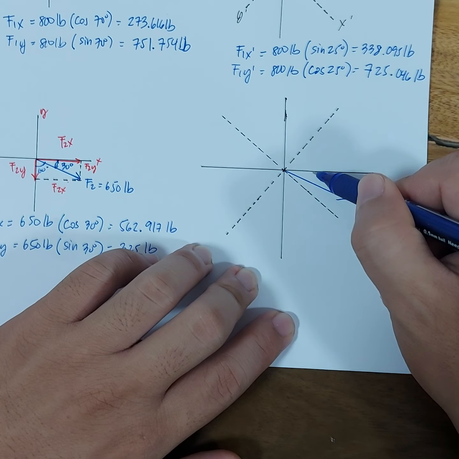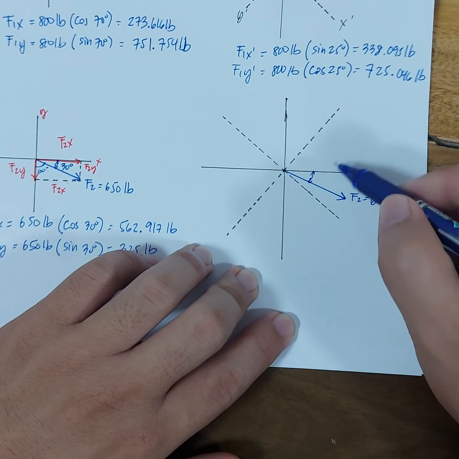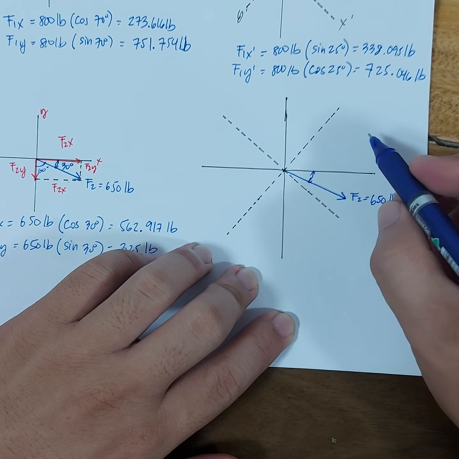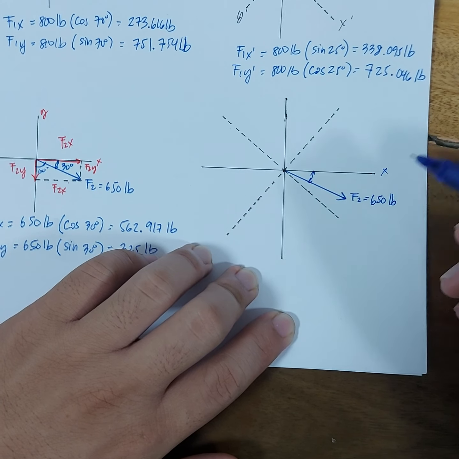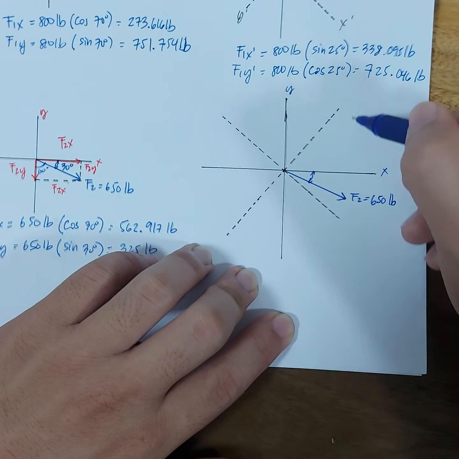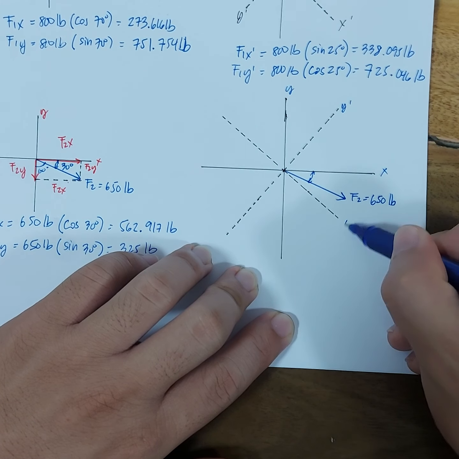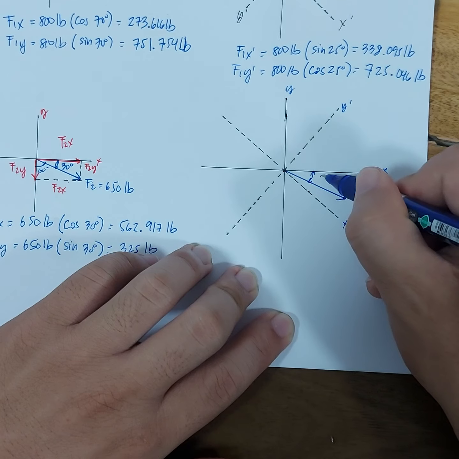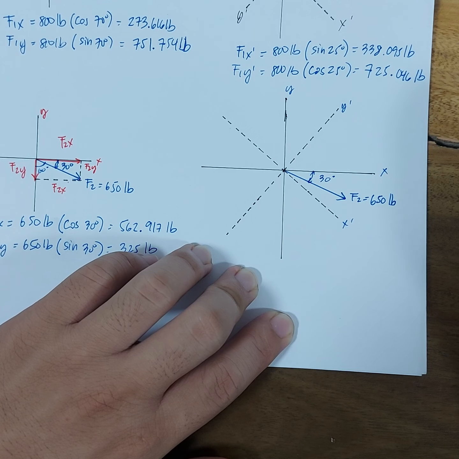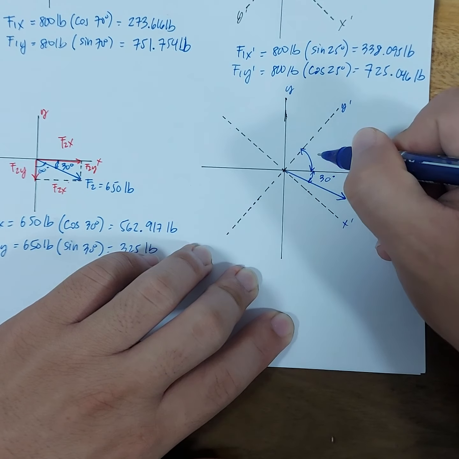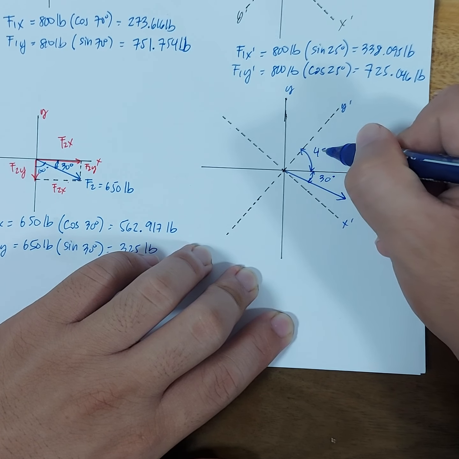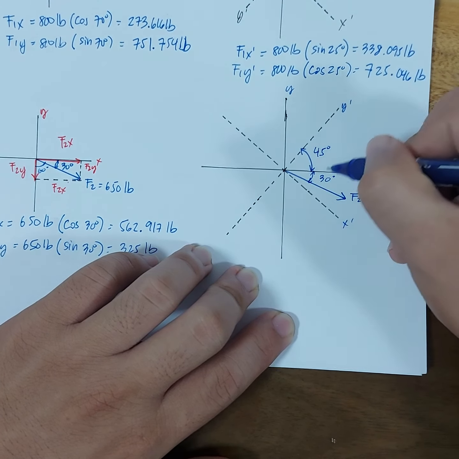And F2 is located 30 degrees below the positive x axis. So this is x, y, this is y prime, this is x prime. It's 30 degrees and this is 45 degrees. Given itong mga angles na to.